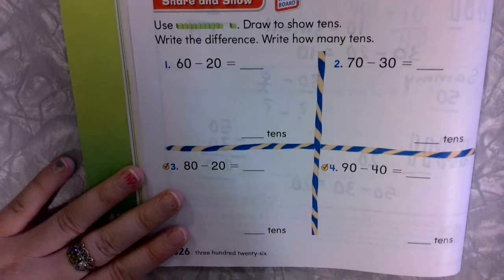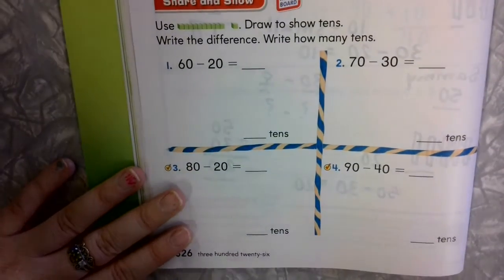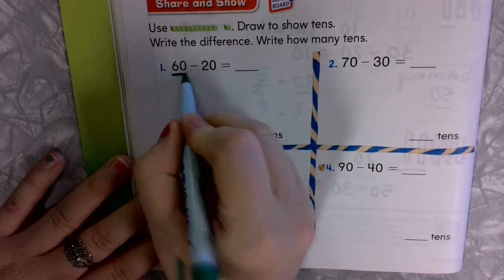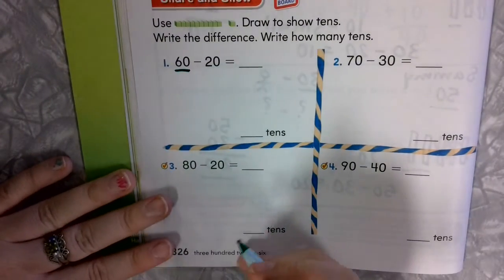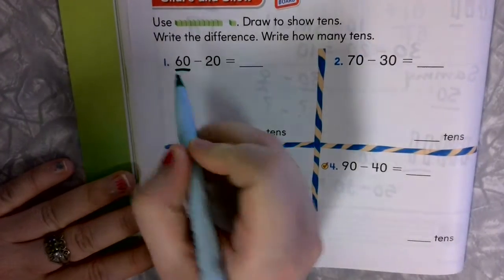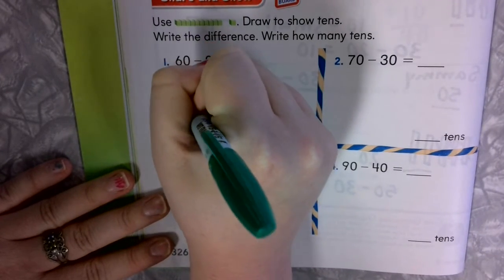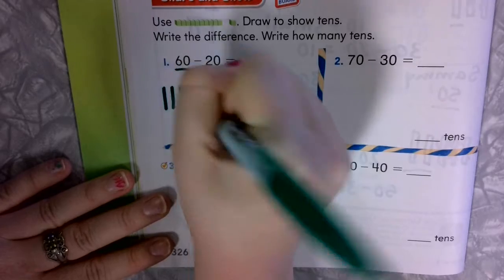All right, so let's do some practice problems. Moving on to number 1. You're going to draw to show 10s, write the difference, and you're going to write how many 10s. All right, so we're starting out with 60. So how many 10s is that? That's right, it's 6 10s. So 1, 2, 3, 4, 5, 6.